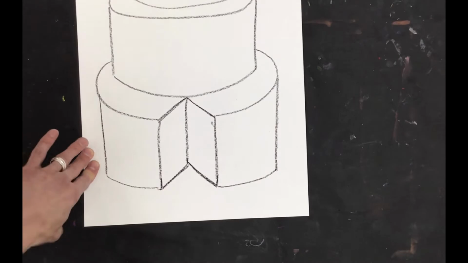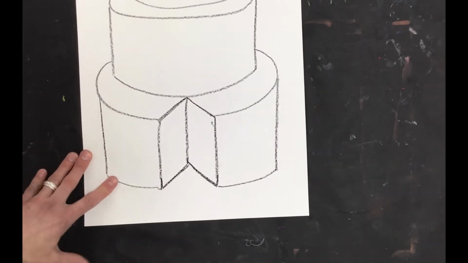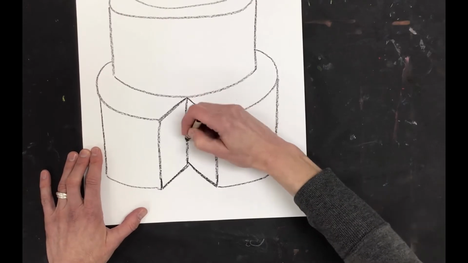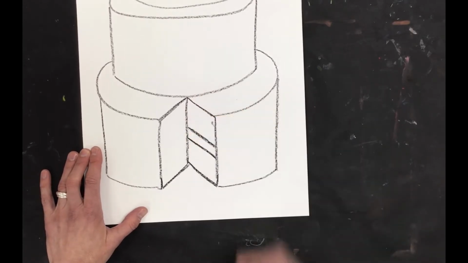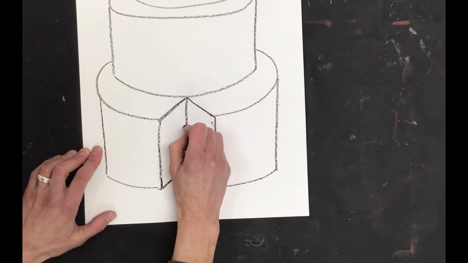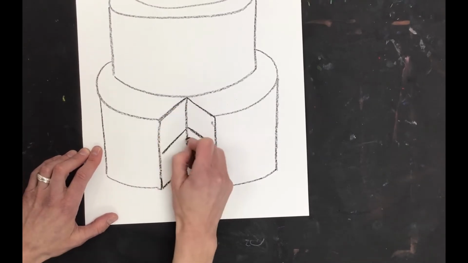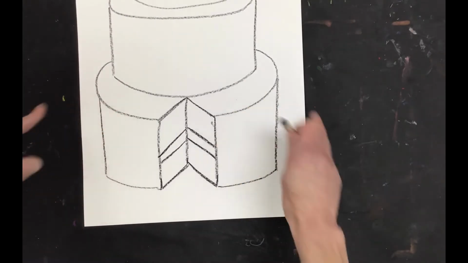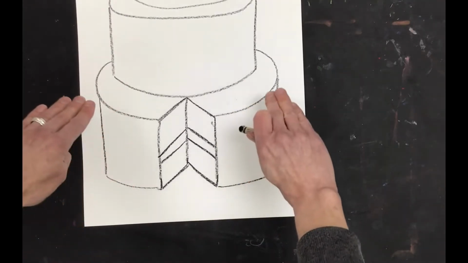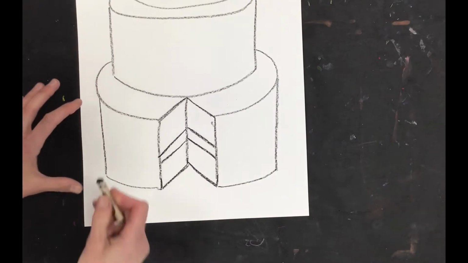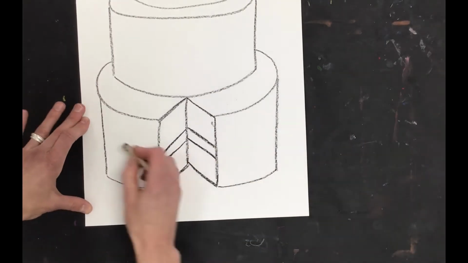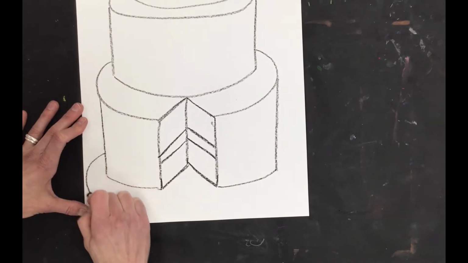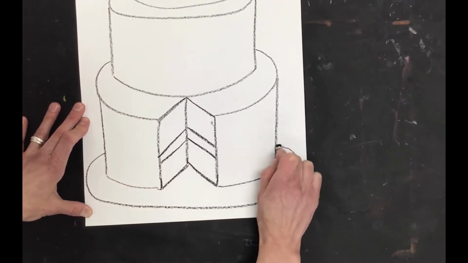Now maybe I want some frosting on the inside. So if I want to show those layers, I'm making more parallel lines. Those lines go in the middle and they go parallel to that original line. There you go. Now maybe I want to put a plate on there, or I want to put a table, or both. So the plate is maybe going to be circular, so it's going to be the same idea. I'm going to bring it out and around, and there it is.